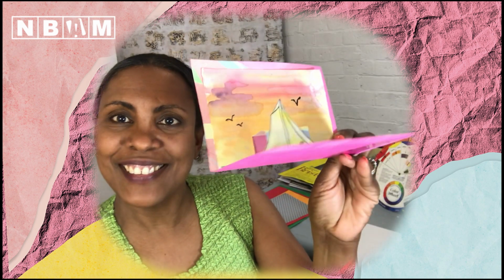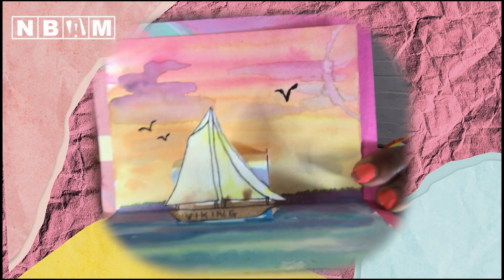It's not exactly what we will be doing, but you can see how it's a card. We will have a cover on top of ours, but this opens up, and if I have it at an angle here, you can see this image pops up. So this one has a boat.